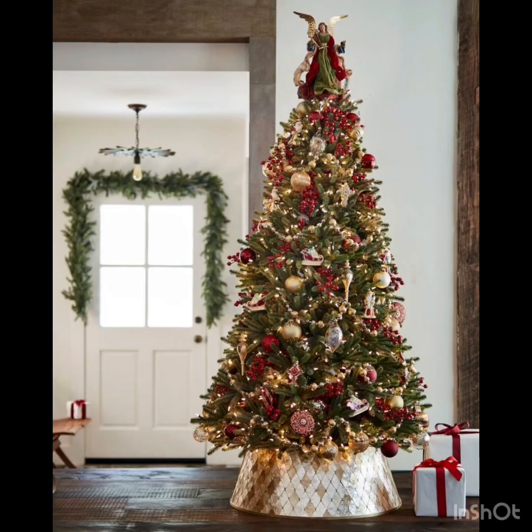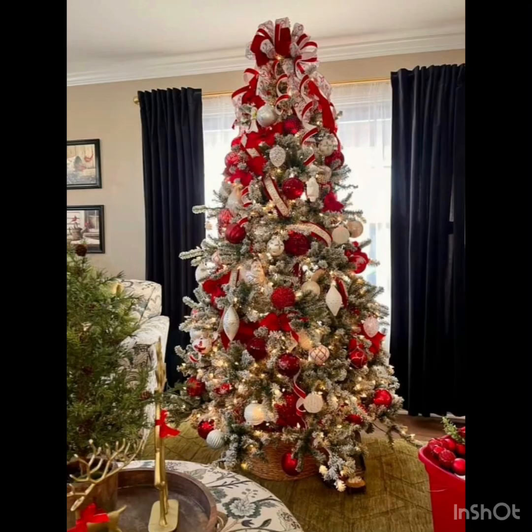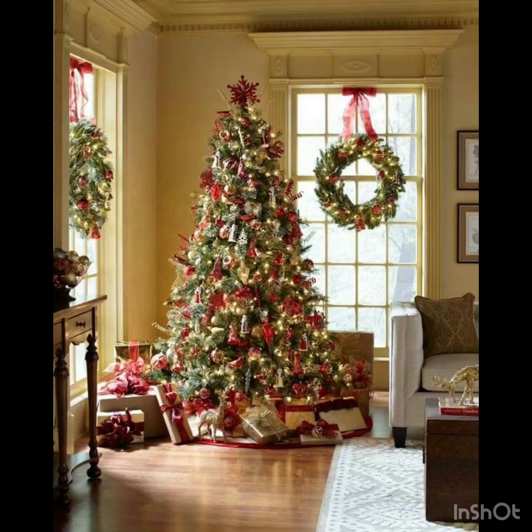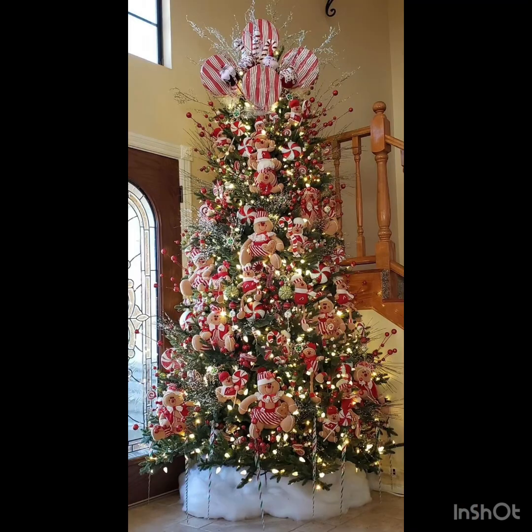These are very classy and very pretty Christmas trees for your Christmas holidays. And my family loves them too, which is so important to me. If they are happy, I am happy, and I hope you loved them too.